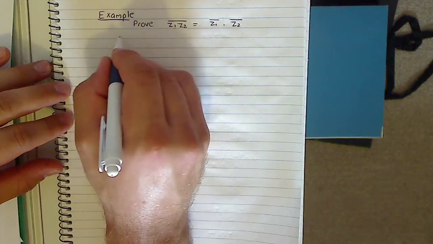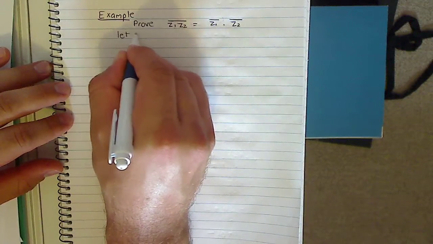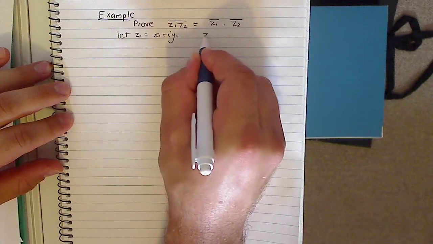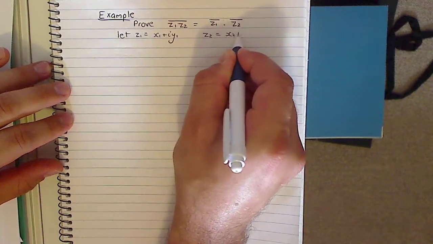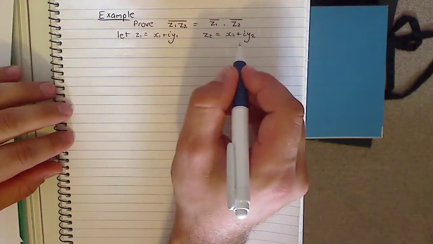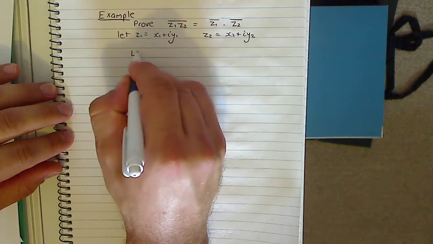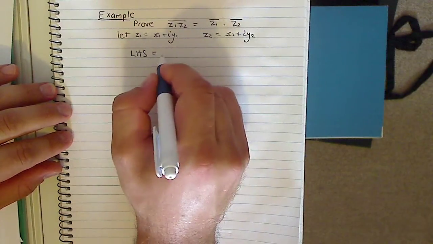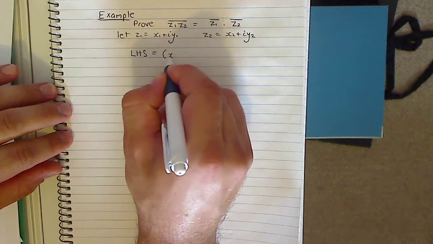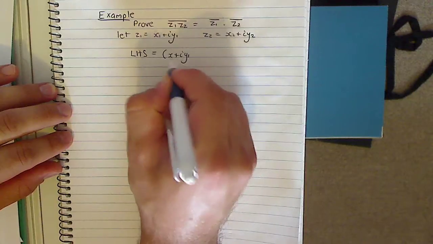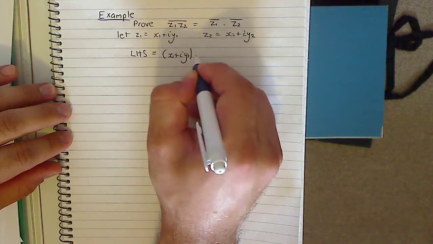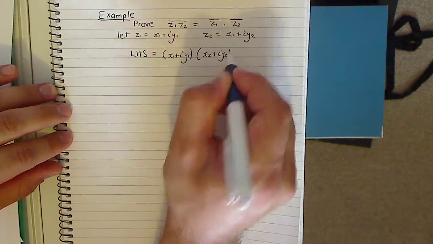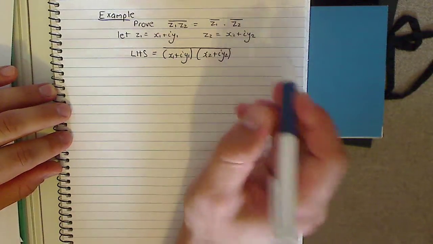Remember what we did in the other example, with Z1 equal to x1 plus iy1, and we let Z2 equal x2 plus iy2. So the left-hand side, we're going to follow this and prove it equals this. The left-hand side equals x1 plus iy1, being multiplied by x2 plus iy2, all being put to the conjugate.